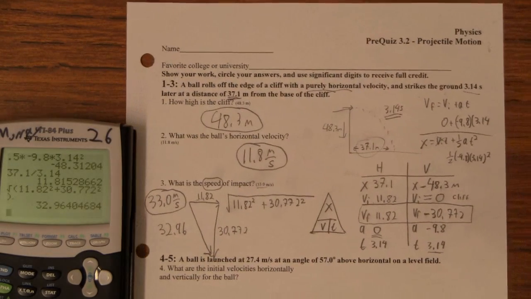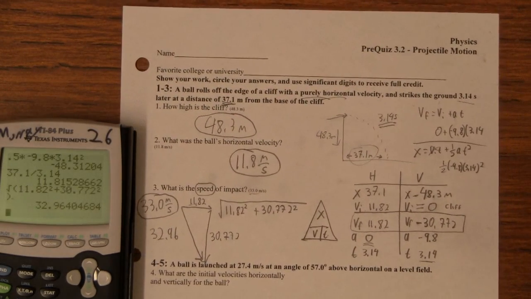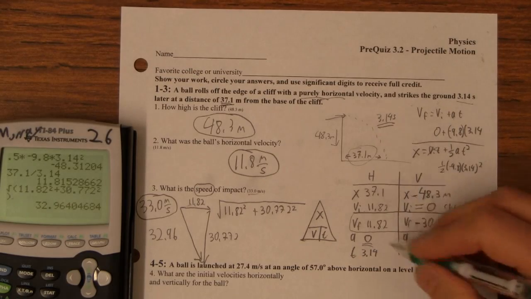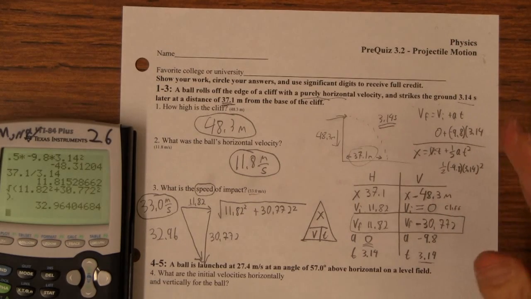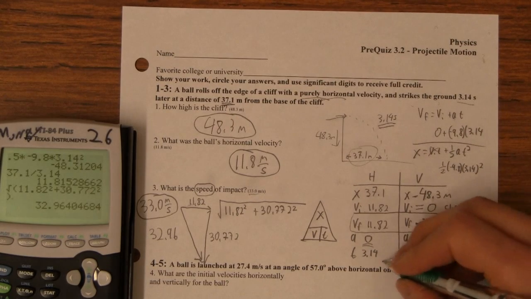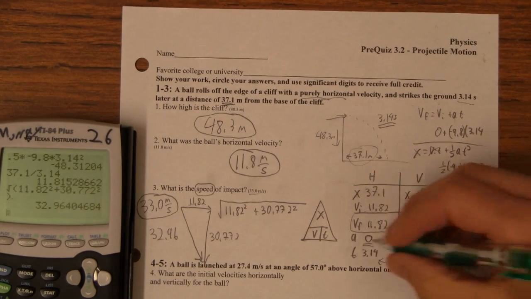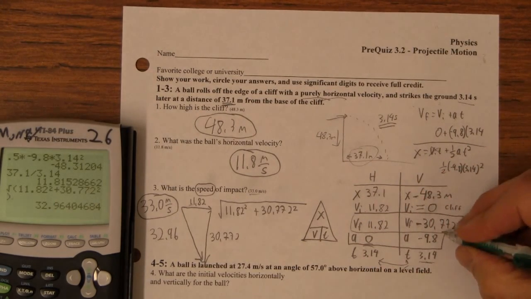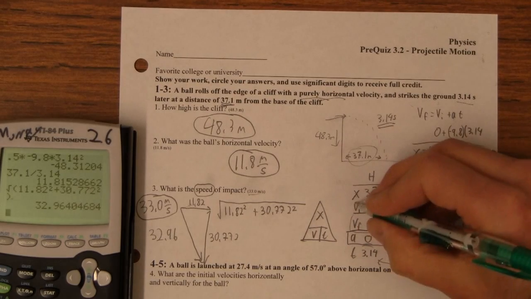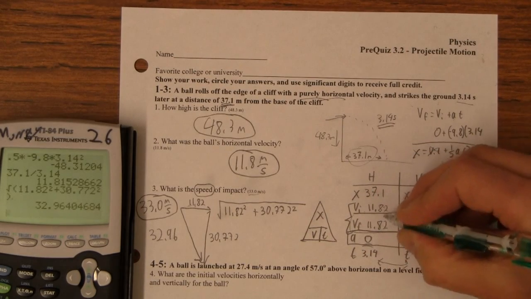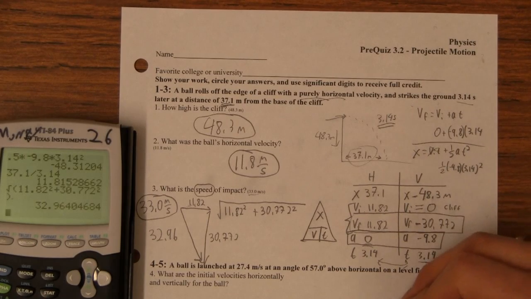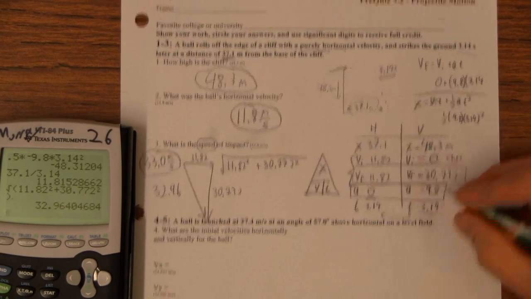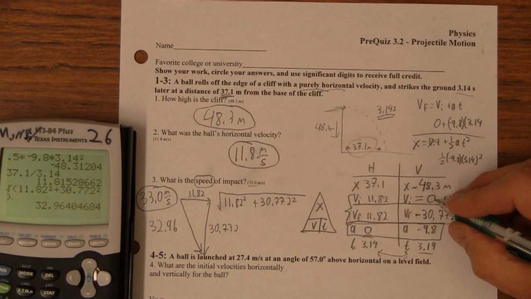So that's a cliff problem. The way the skill set will work is that I'll give you a bunch of different things here, but one side will always be solvable. Time you can bring across: if you figure out time on one side, you can switch it across. The horizontal acceleration will always be 0. These velocities will always be the same, whatever that one is, this is the same. And on the cliff problems, though not on this problem down here, the initial vertical velocity will always be 0.